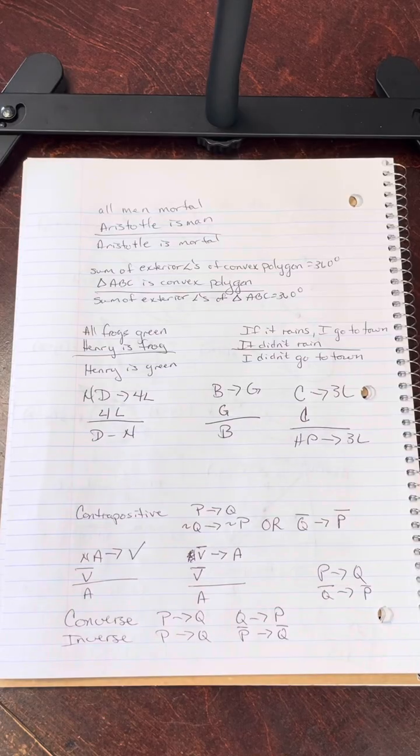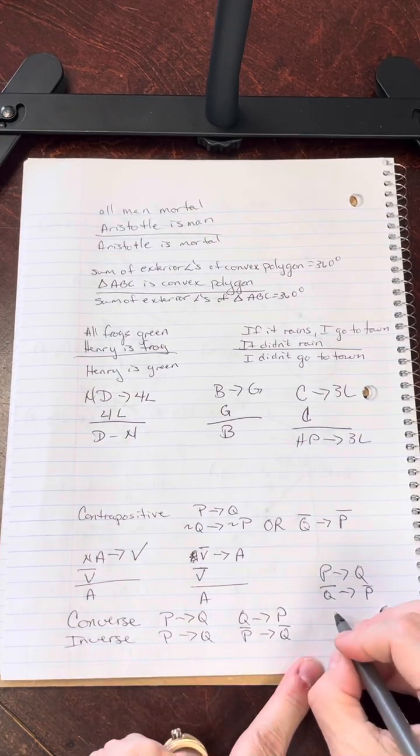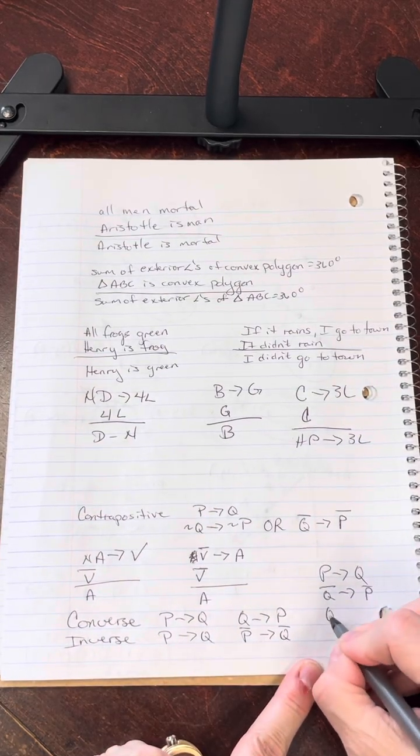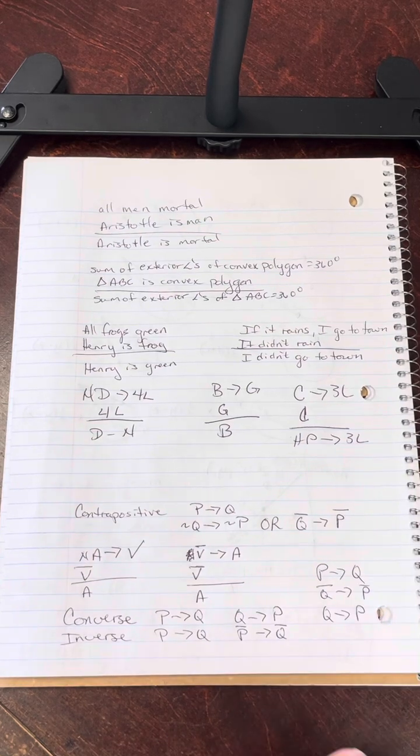So let me go back to those actual statements and see if they're true or false. If I have a square, do I have a quadrilateral? Yep, that's true. If I don't have a quadrilateral, I can't have a square. Yes, that's true. Now let's try the converse. Just flipping the statements so that it's Q yields P. If I have a quadrilateral, it's a square. Well, no, it could be a rectangle and still be a quadrilateral. That's a false statement.